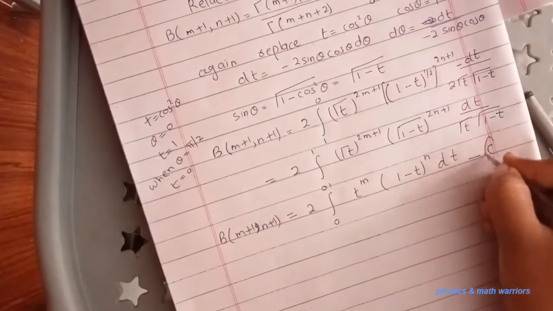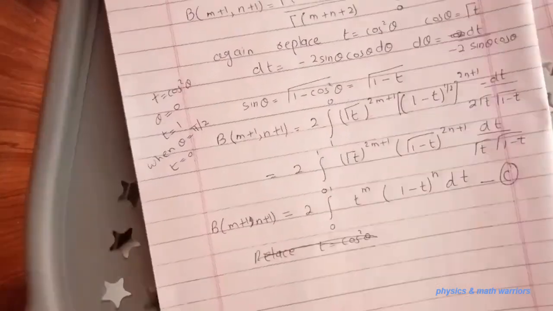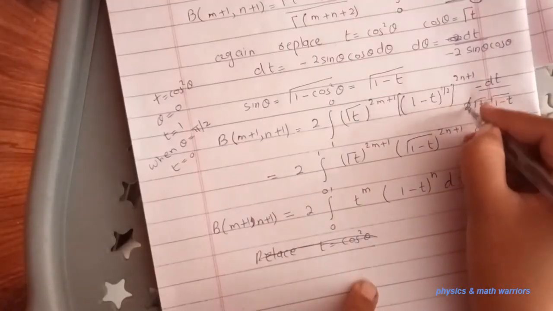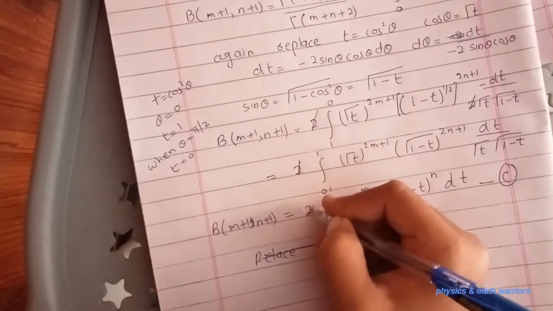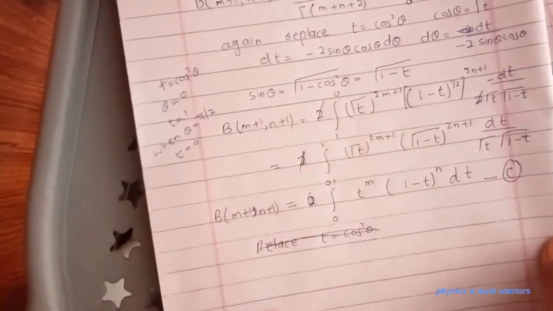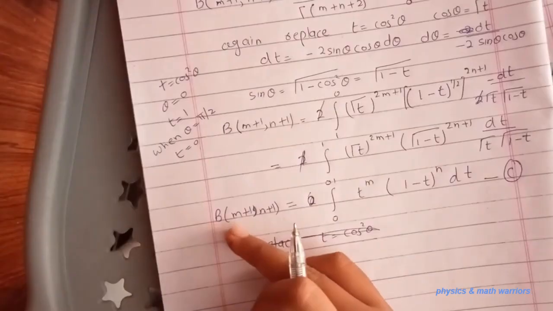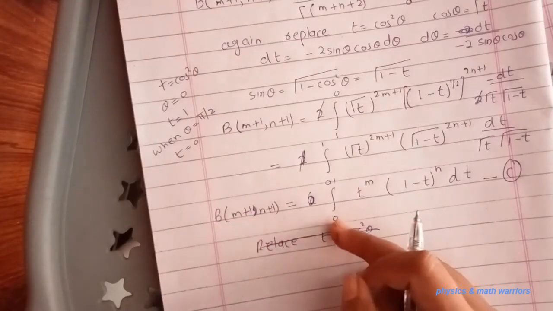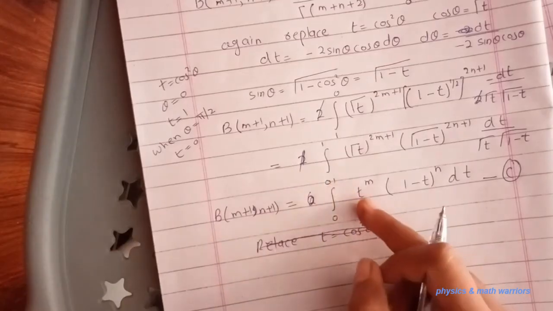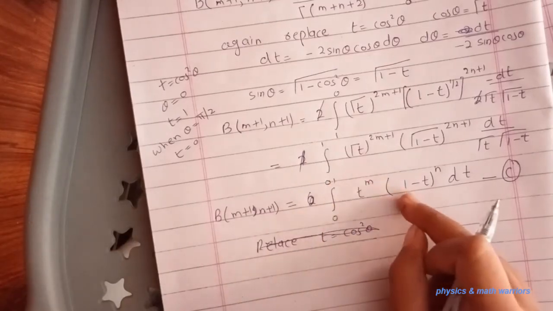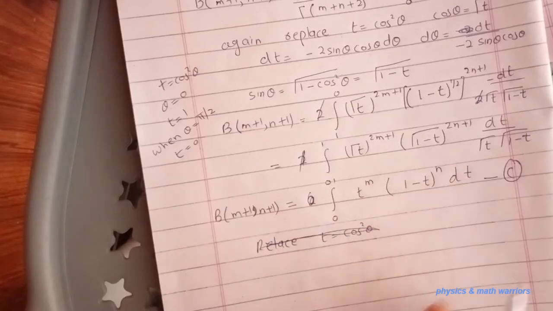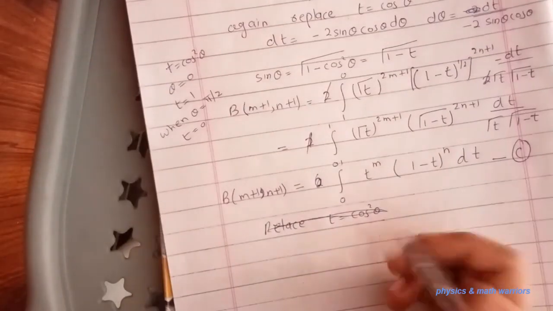This is equation number C. Sorry, this 2 and this 2 cancel out. So beta of m plus 1, n plus 1 is equal to the integral from 0 to 1 of t to the power m, 1 minus t to the power n dt, which is equation C.